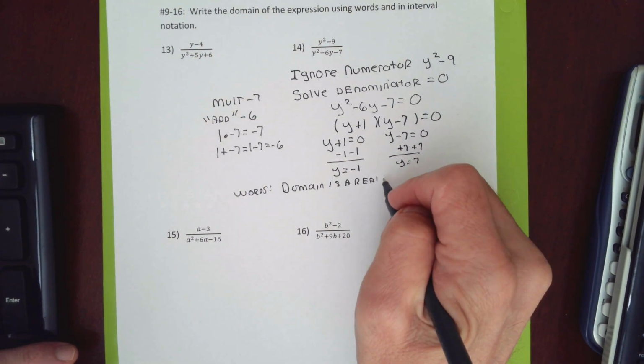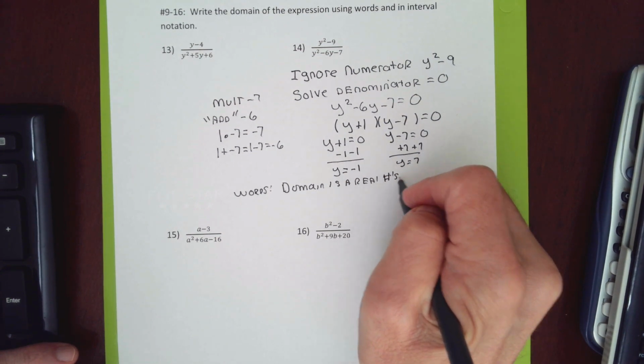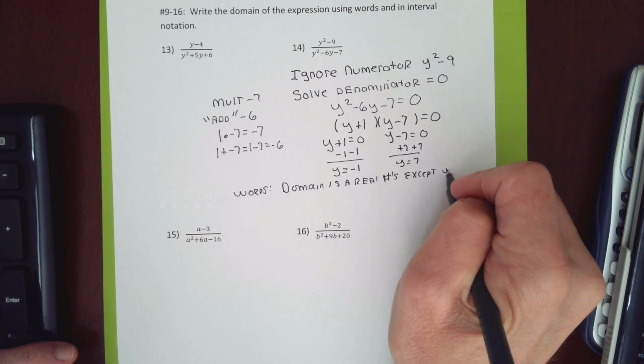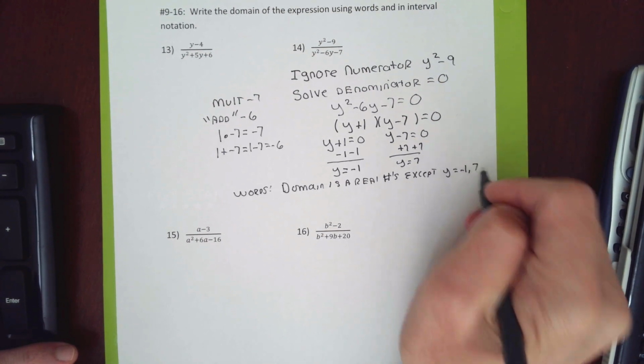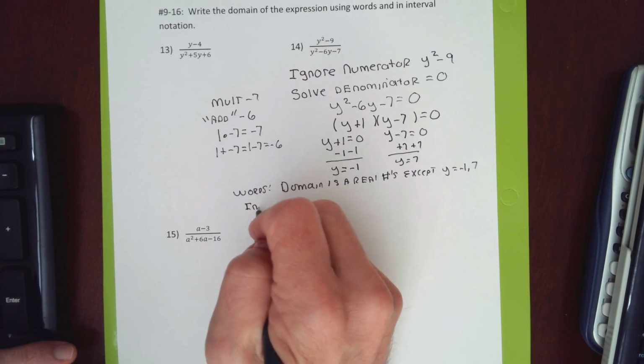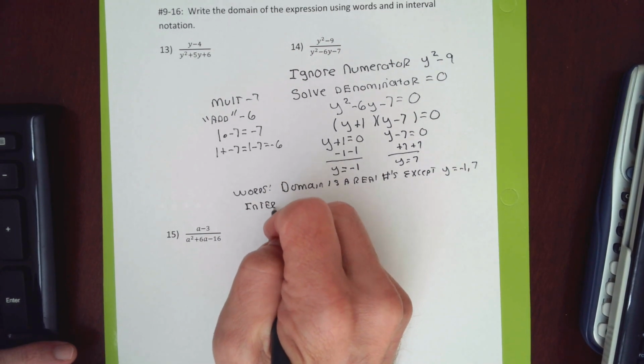Maybe I'll abbreviate numbers with a symbol, except y equal to negative 1 and 7, because my letters are y. To do intervals, it's a little more complicated, but it's not so bad.